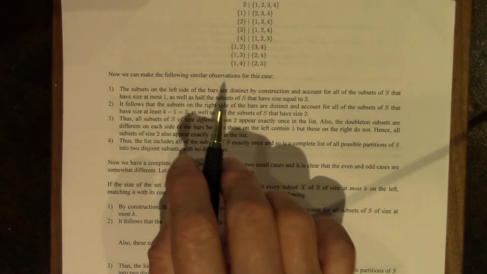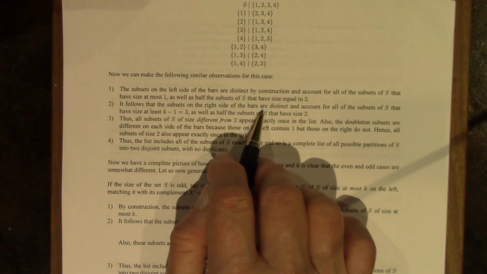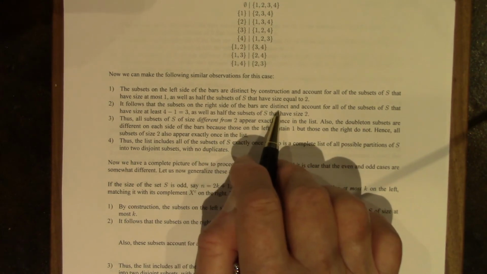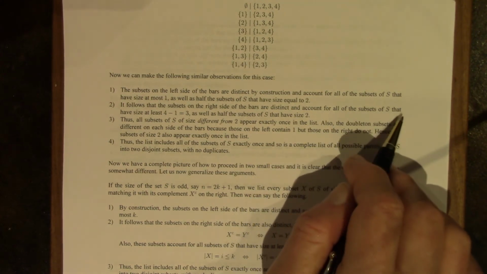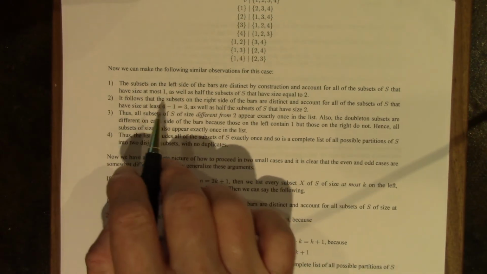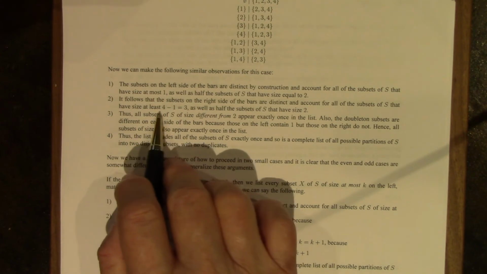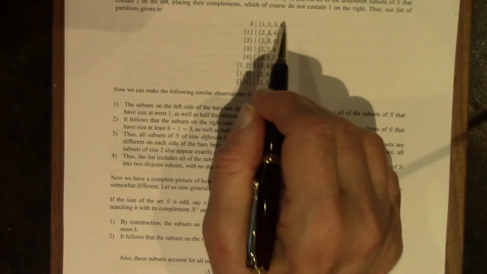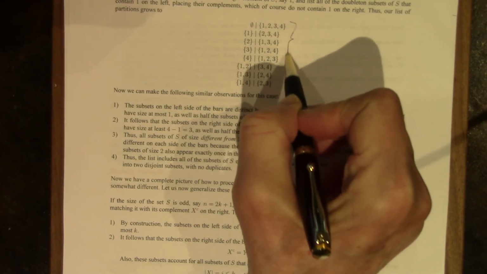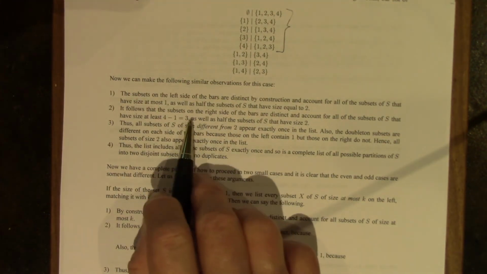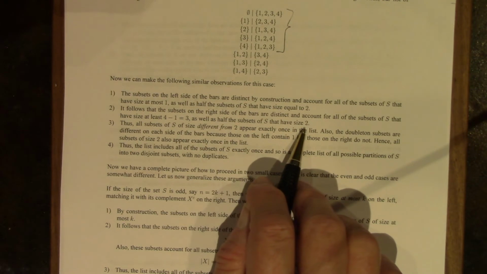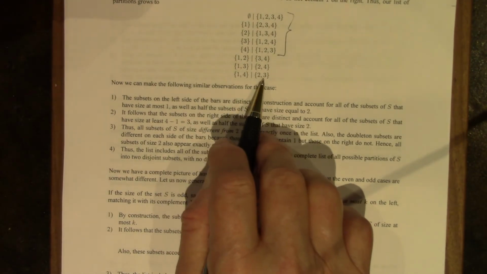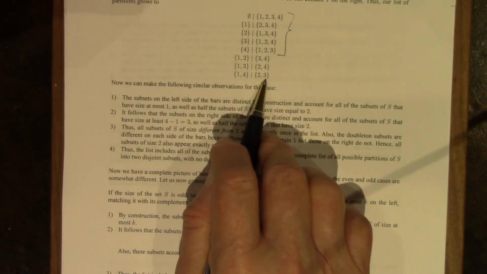So it follows that the subsets on the right side of the bars are distinct, same reason as before, and account for all the subsets of S that have size at least 4 minus 1, which is 3, so that's this group here, as well as half the subsets of S that have size 2. Those will be the ones that don't contain the integer 1.